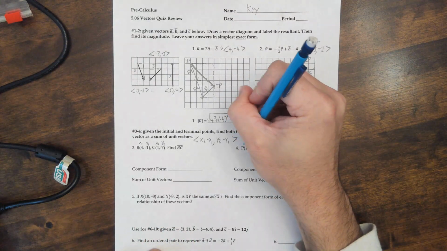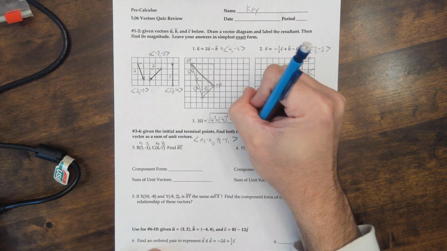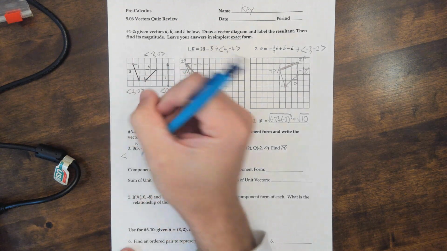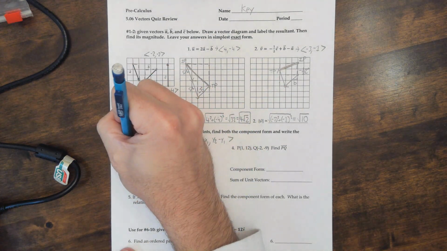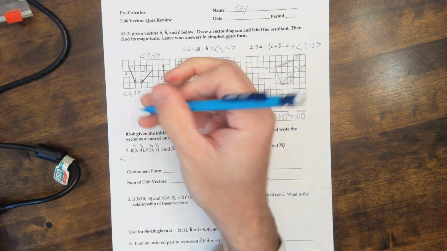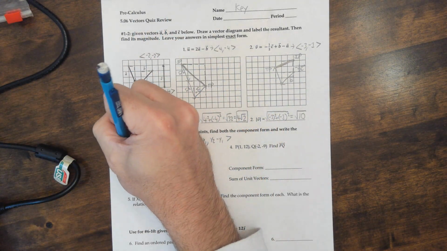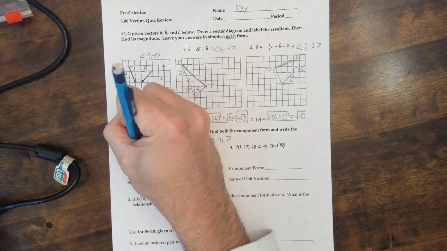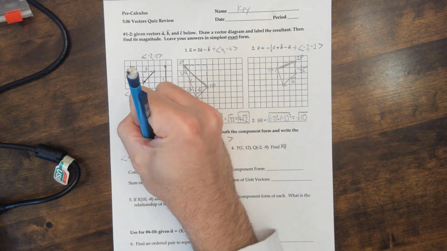Now let's plug that into our formula. So we're going to get x2, which is 4, minus 3, which is x1, comma y2, which is a negative 7, minus y1.